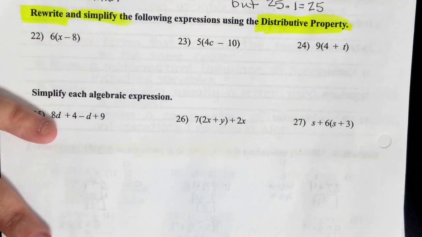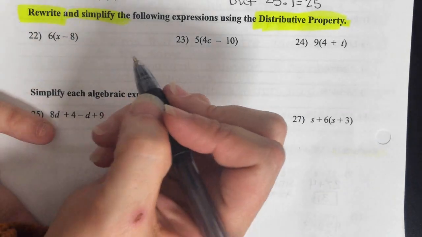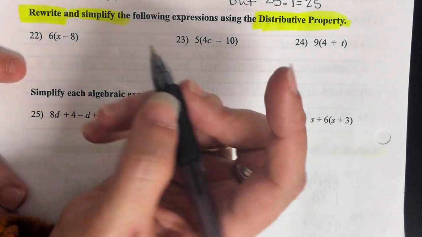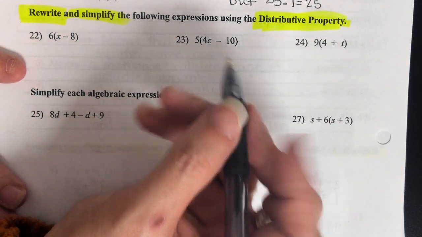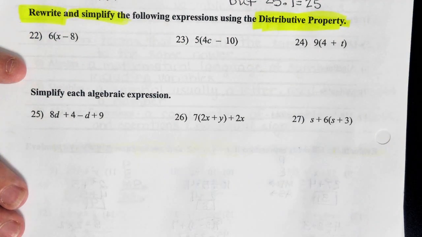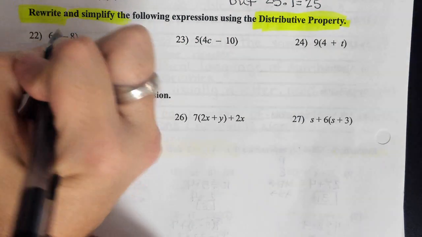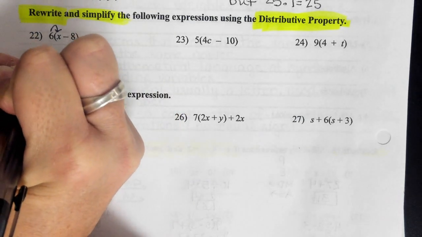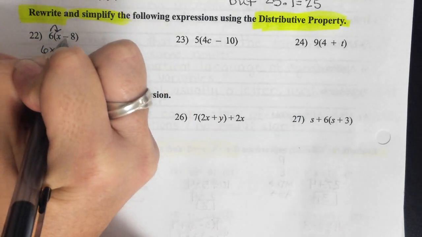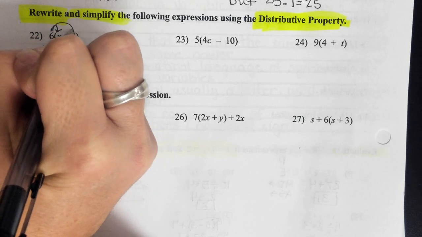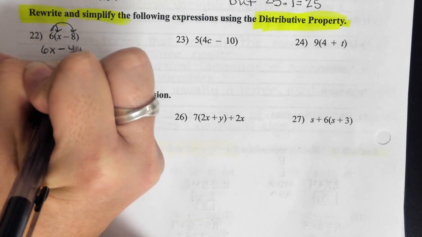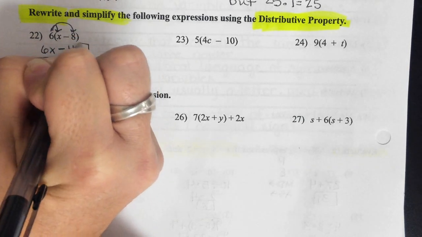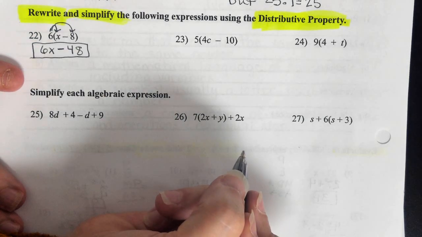Okay, now, all I need you to do is, if you're going to do the shortest version, which I showed you with arrows, you've got to show me the arrows. Meaning, this is the shortest version I can give you. 6 times x, 6x, minus 6 times 8, 48. That is the shortest form of giving me that answer.